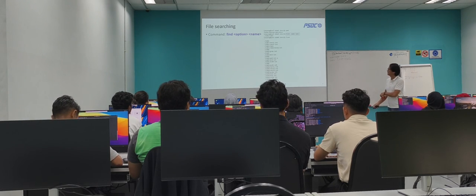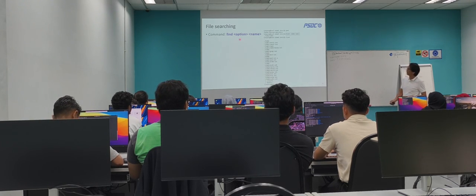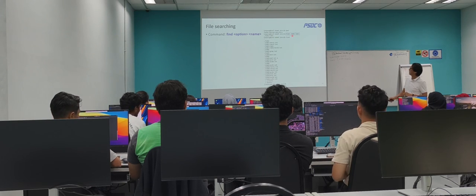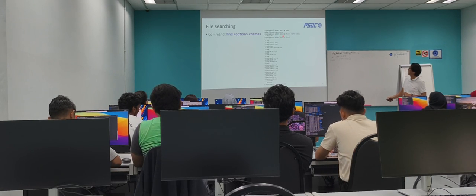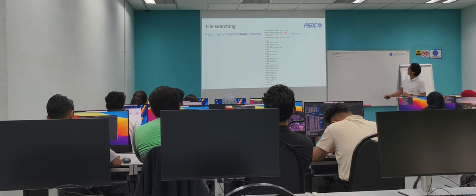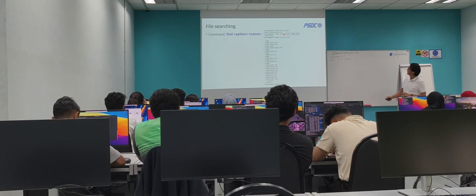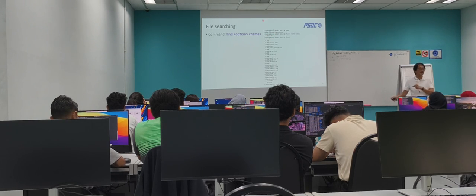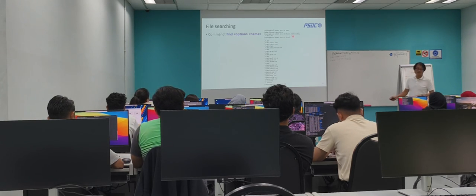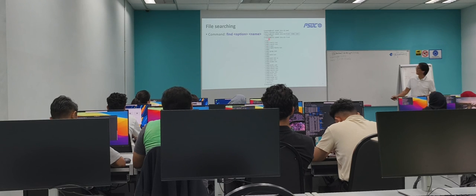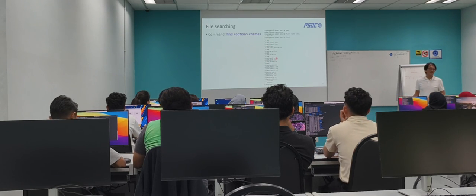So this is the searching file option. So find, with the option and the name. So what name do you want to search for? Let's say I want to look for the name lab 2. I'm in this folder, labs. Then it lists down that my lab 2 is currently under lab 1. If you don't specify it, then it lists out everything.